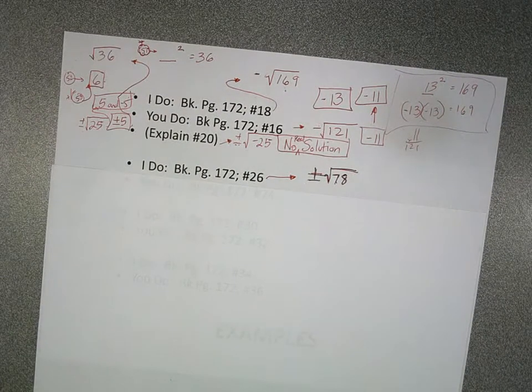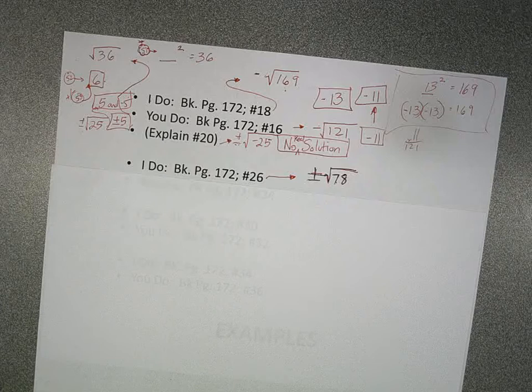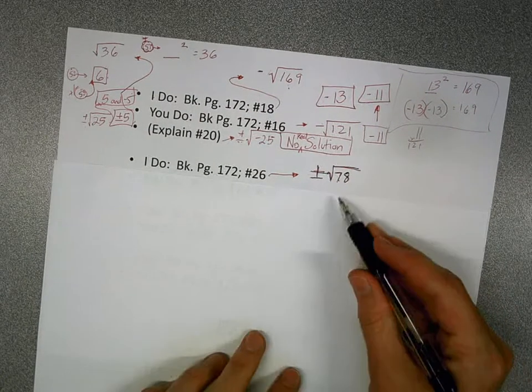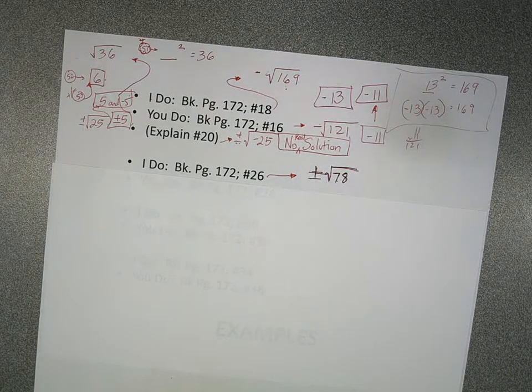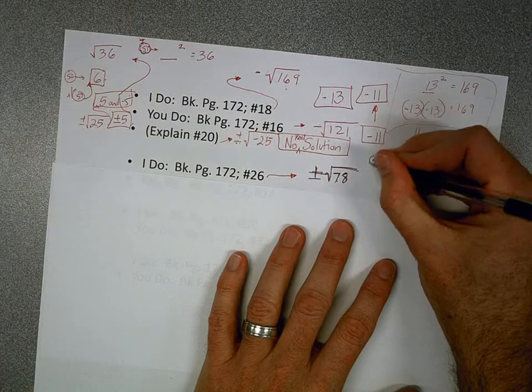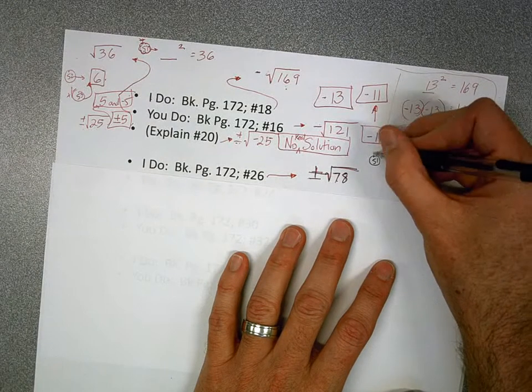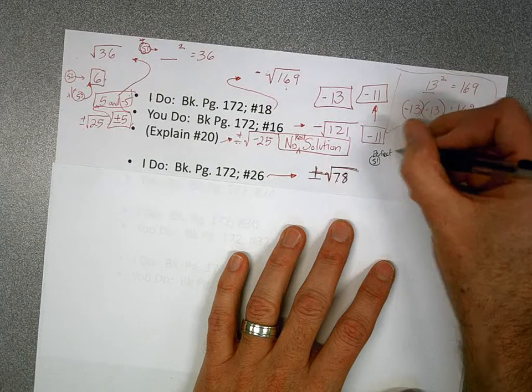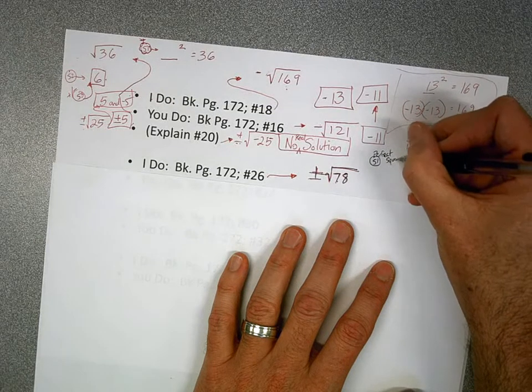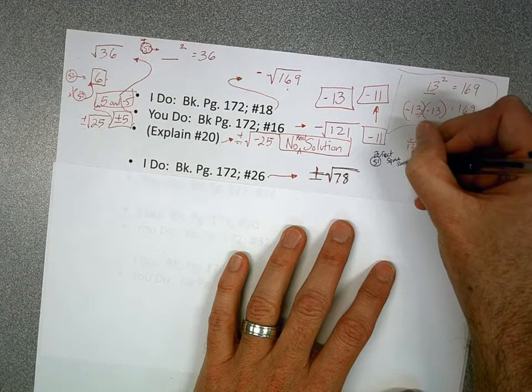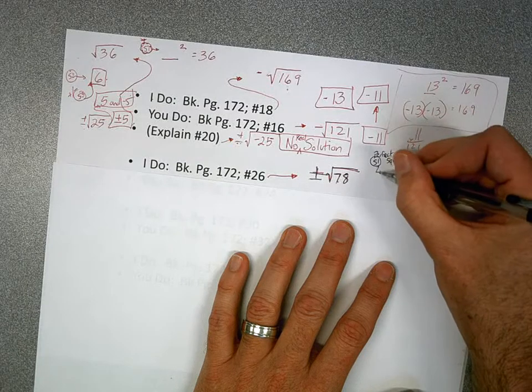The directions say estimate each square root to the nearest integer. Ladies and gentlemen, for the first time we're seeing something that is not a perfect square. We don't have a perfect answer because no number times itself, at least as an integer, is 78. So here's what you do instead. Step 1, find your perfect squares, or we could even put a little twist on it and say perfect square roots.